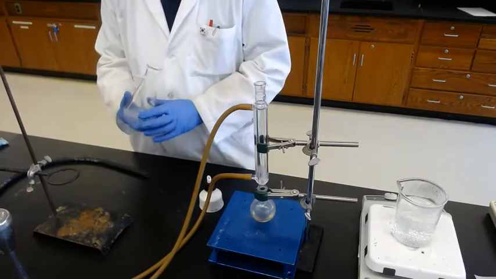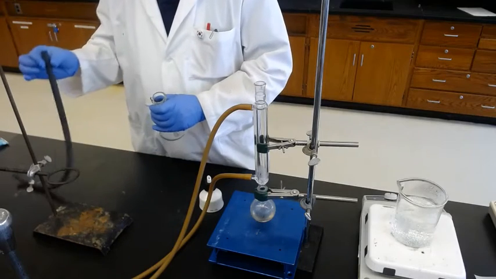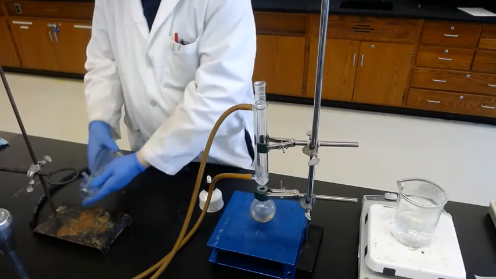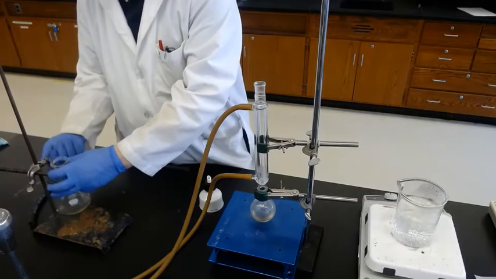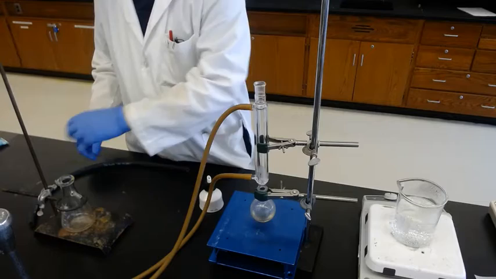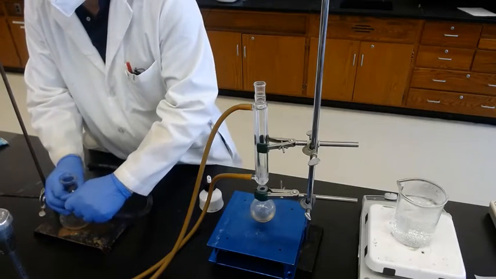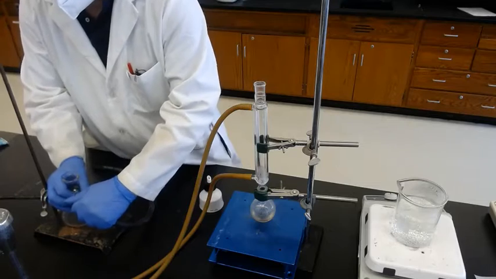Okay, first, this suction flask falls over very easily because of the water tubes, so it's better to secure it using the clamp. Okay, so it's not falling down. And connect it.